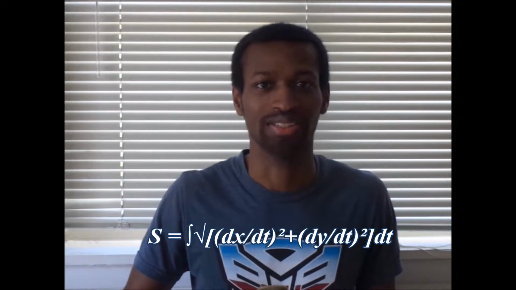So now I'm going to integrate both sides of my equation. So the integral of s prime becomes just s, and my right side I'm going to leave as is, just for the time being. Now, looking at all of this, s is equal to the integral of the square root of (dx/dt) squared plus (dy/dt) squared, dt.